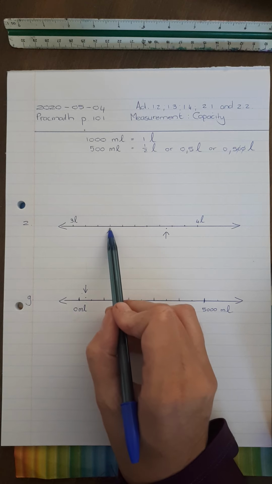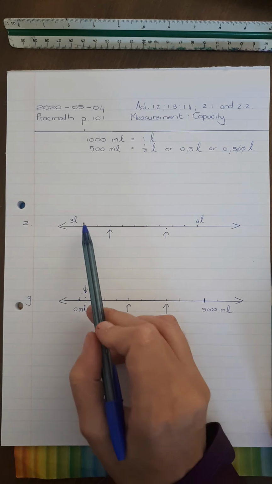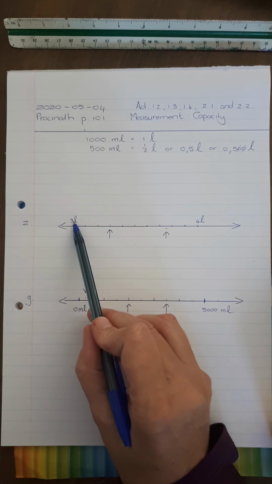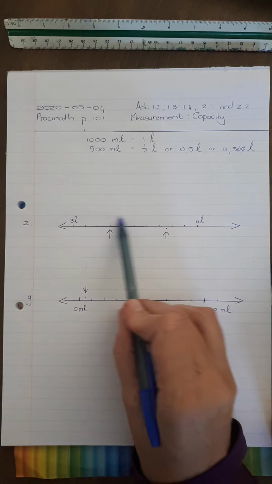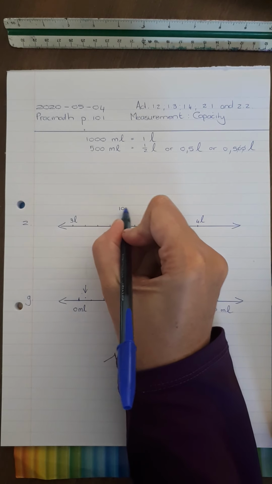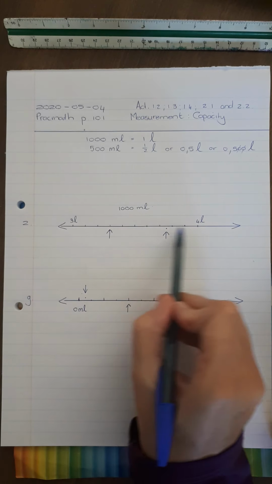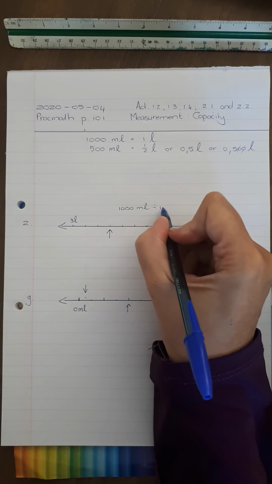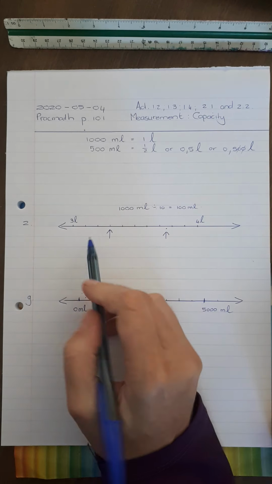Let's see. 1, 2, 3, 4, 5, 6, 7, 8, 9, 10. So I've got to take 1 liter because the difference between 4 and 3 gives me 1 liter. This is 1 liter, which is exactly the same as 1,000 milliliters. So I have to divide it into 10 parts. Divide it by 10, which will give me 100 milliliters.